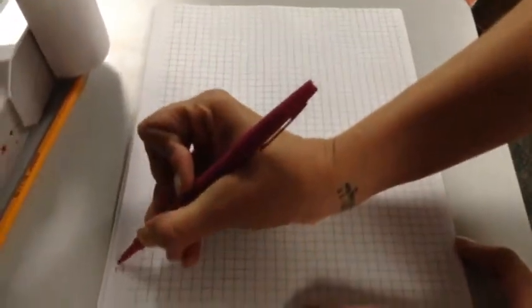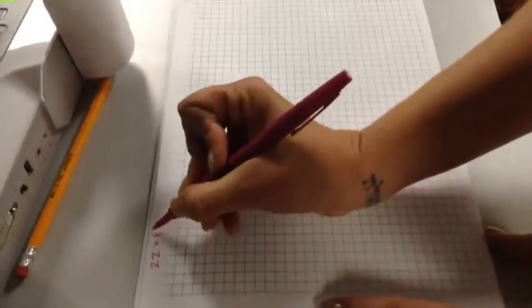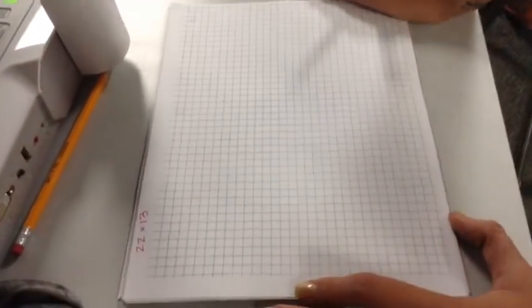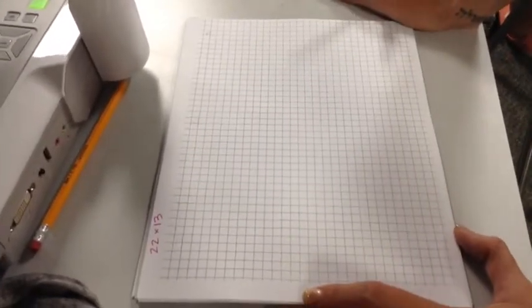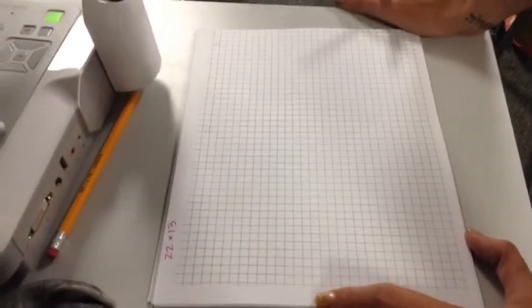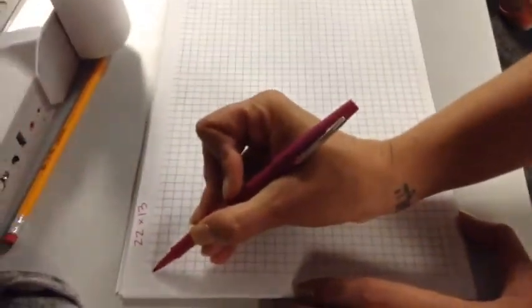I'm going to model a multiplication problem, 22 times 13. If I wanted to draw an array that is 22 times 13, what do I need to do? That's right. I need one side to be 22 long, so here I go.